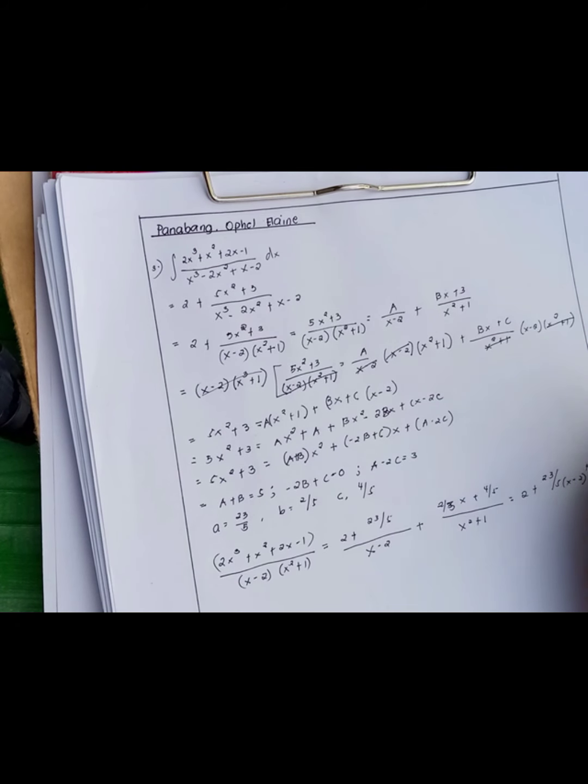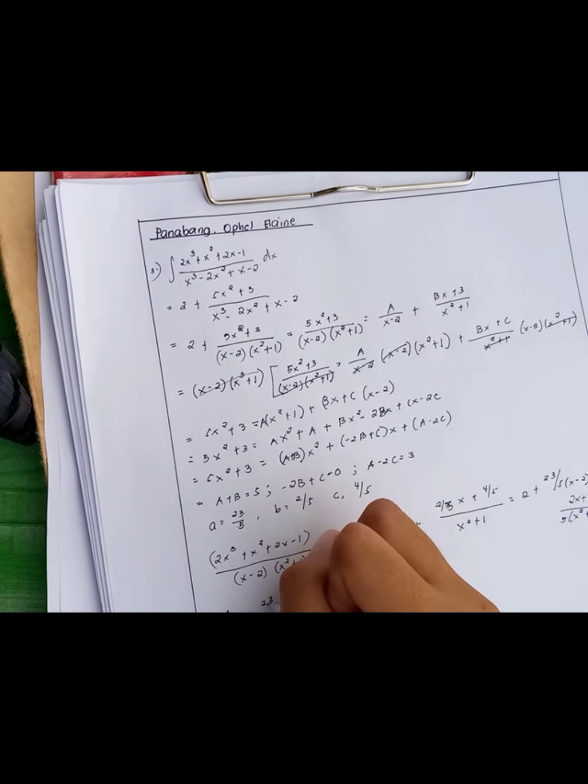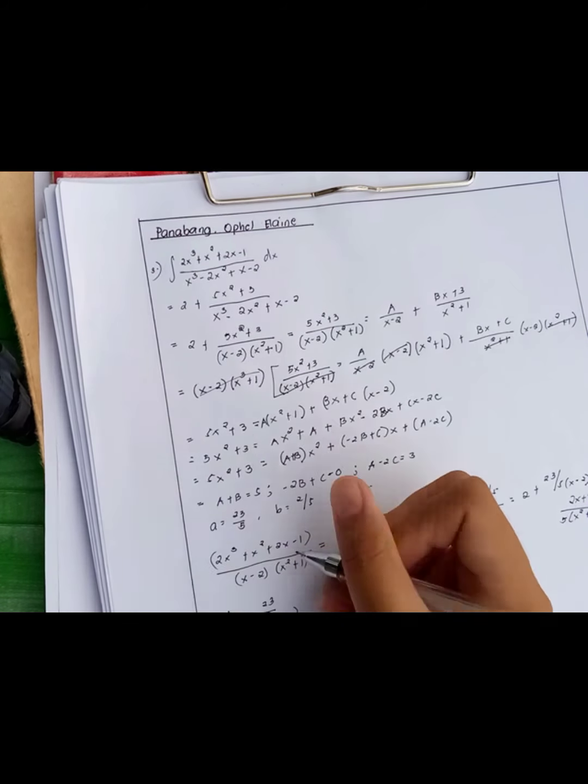Plus 2x plus 4 over 5x times x squared plus 1. So what we will do is back to substitution again. So our integral, the integral of 2 plus 23 over 5 times x minus 2 plus 2x plus 4 over 5 times x squared plus 1 dx.